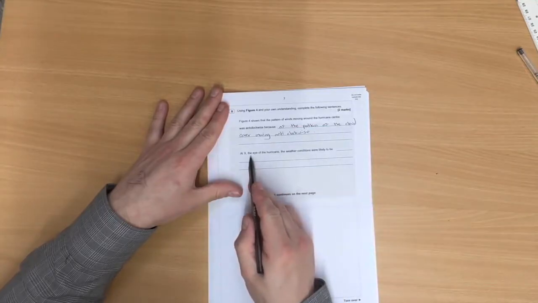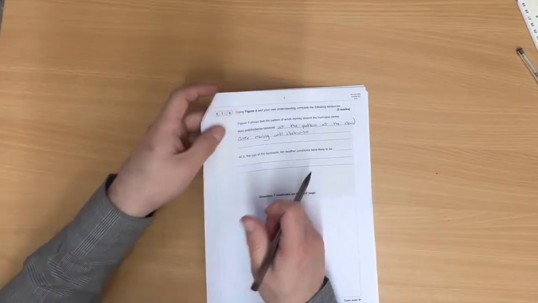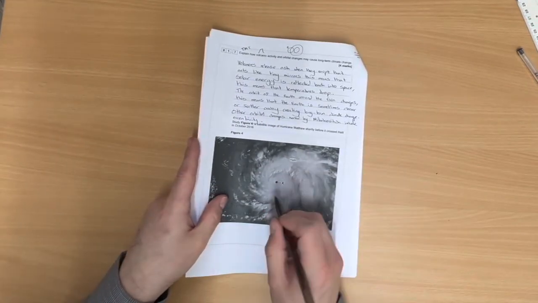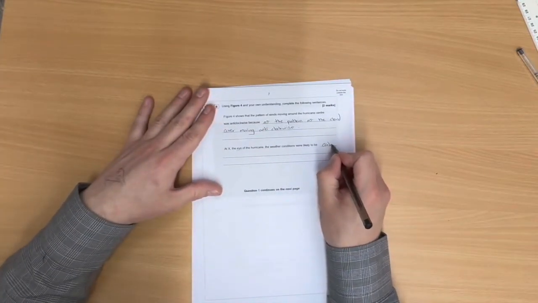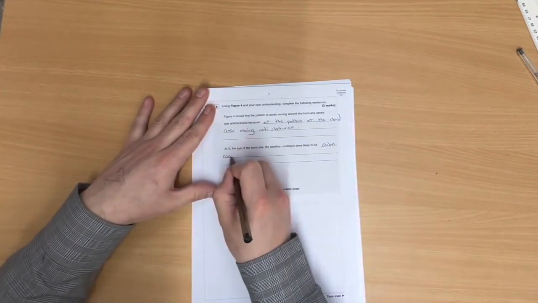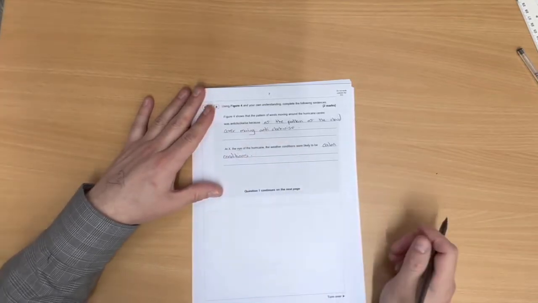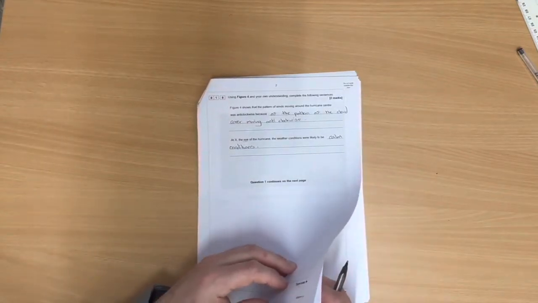At X, the eye of the hurricane, the weather conditions were likely to be calm, because that's where you get high air pressure. That's it. Calm conditions at the eye. If it was the eye wall, severe conditions.